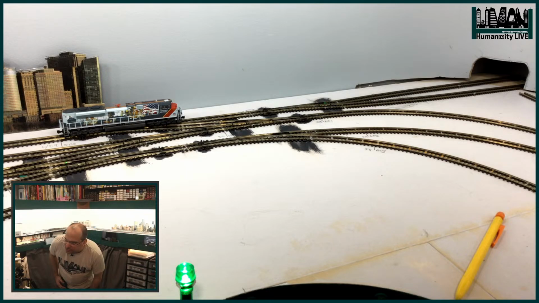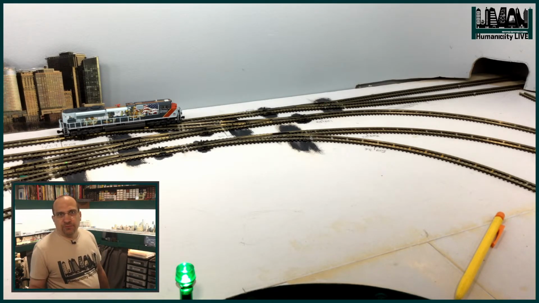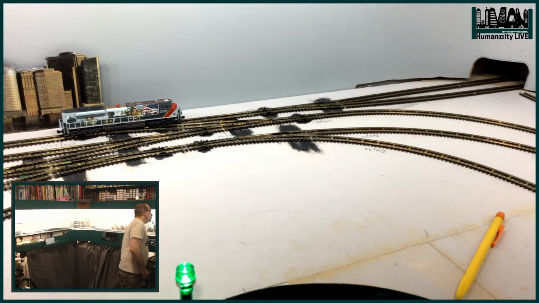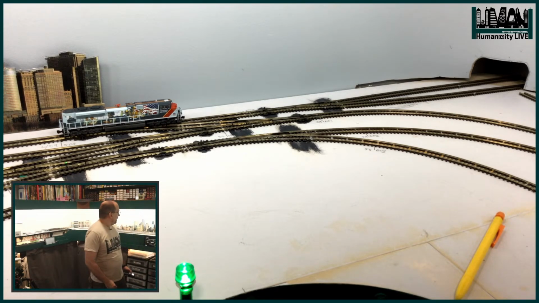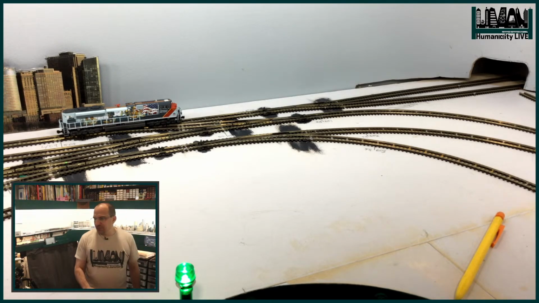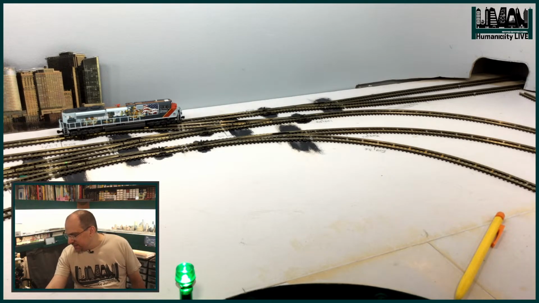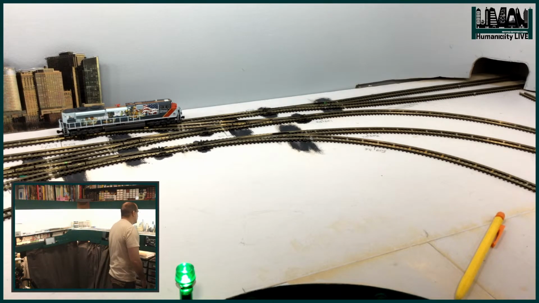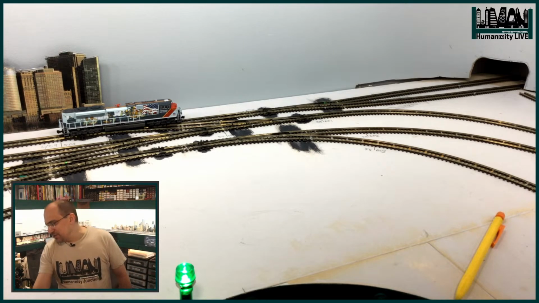So the moment the turnout flips, the sensor flips, and I think the sensor is flipping too quickly, or it's in the wrong orientation or something. Like this one, the sensor's backwards.